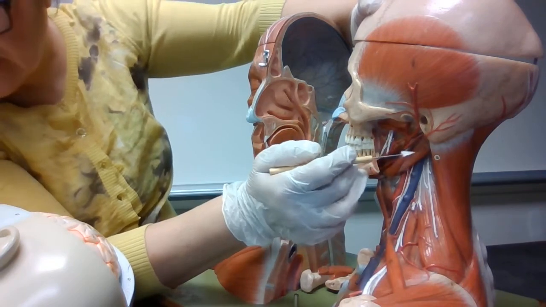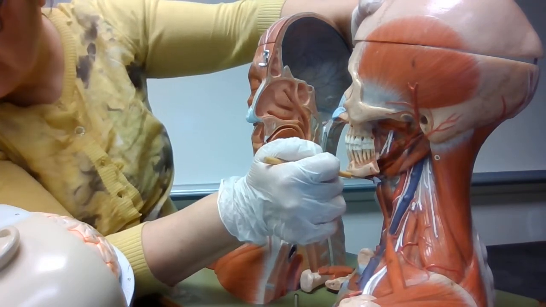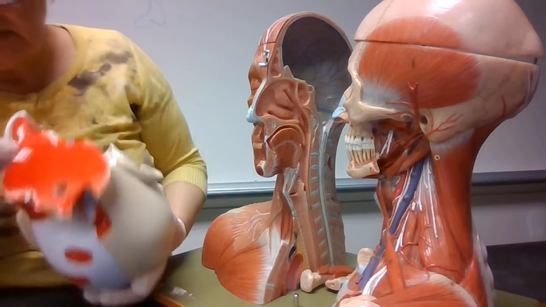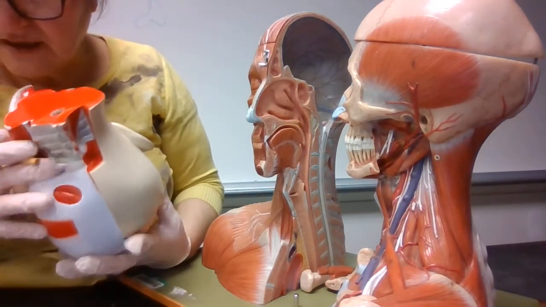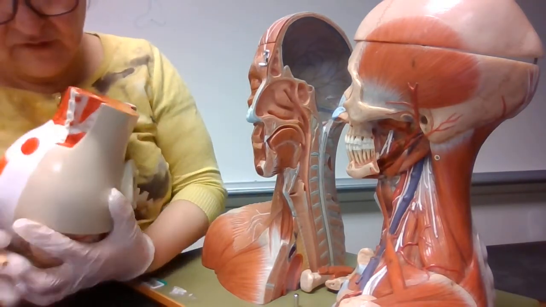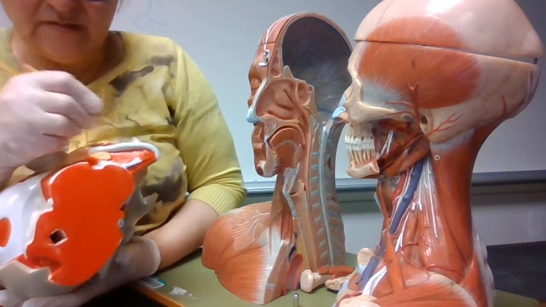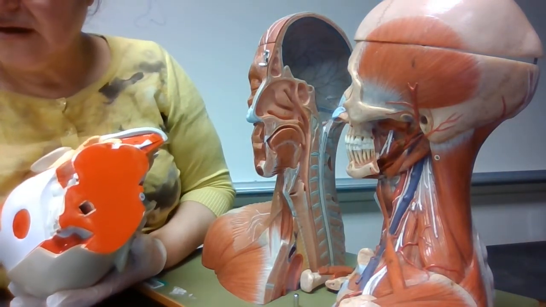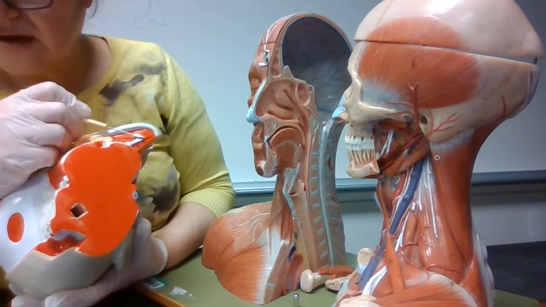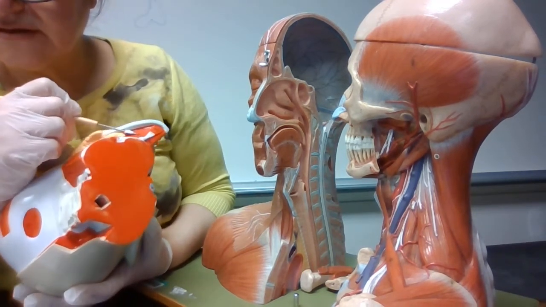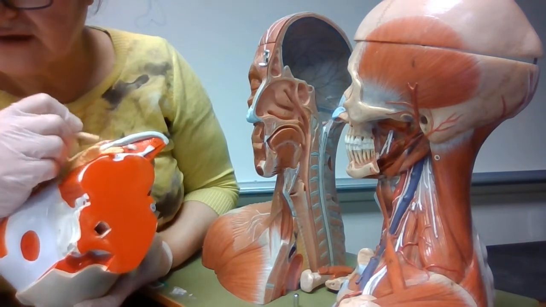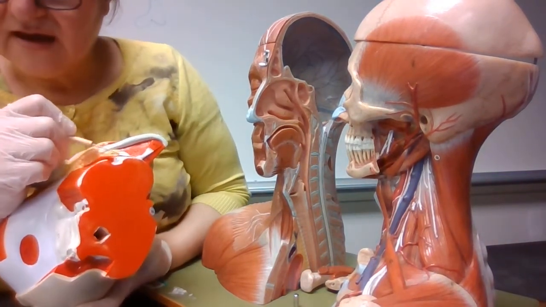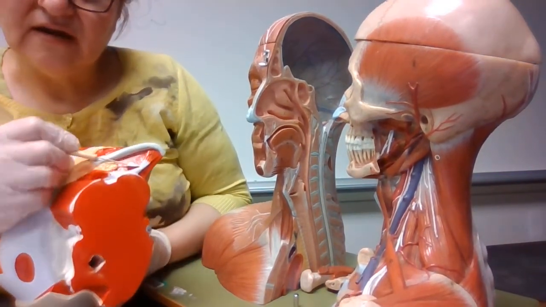The action is elevate the hyoid and depress the mandible. Digastric anterior is the same thing. The origin is the middle of the mandible. The insertion is the hyoid bone. The action is elevate the hyoid and depress the mandible. And the nerve is going to be trigeminal.